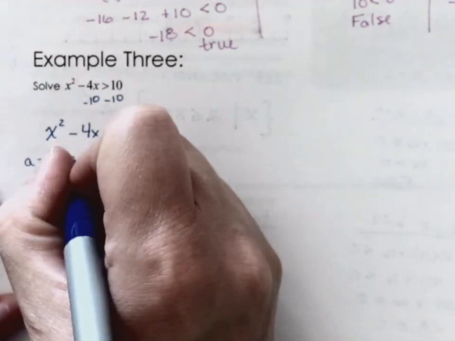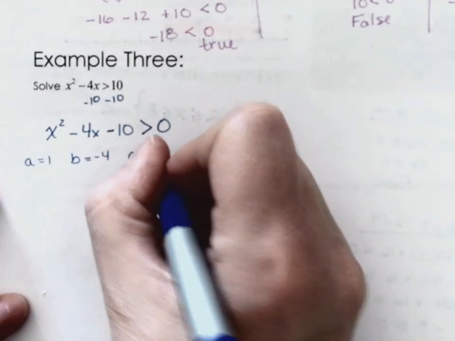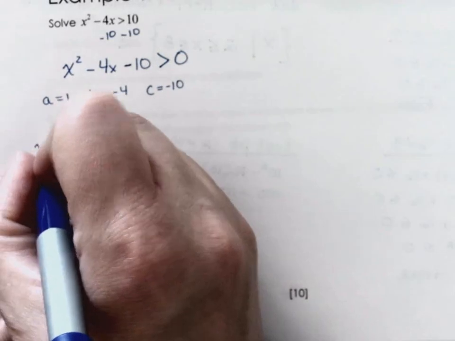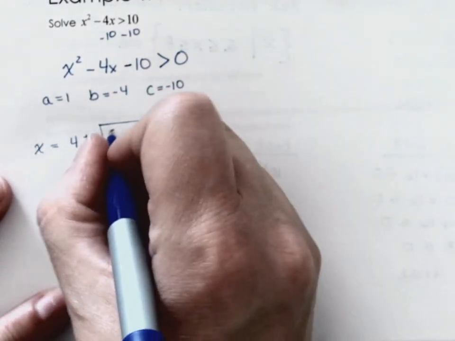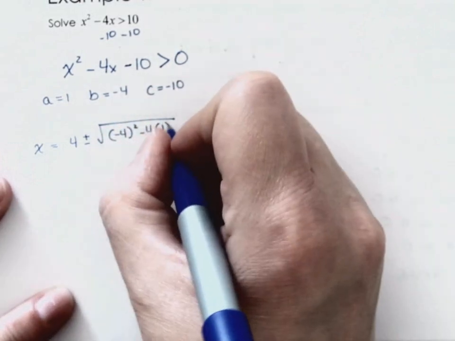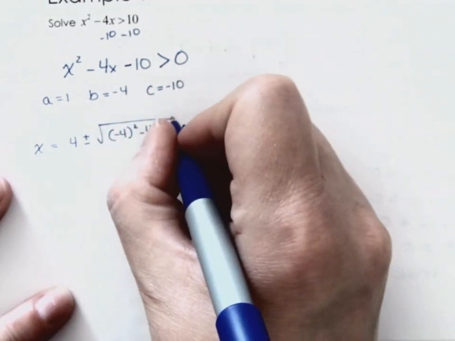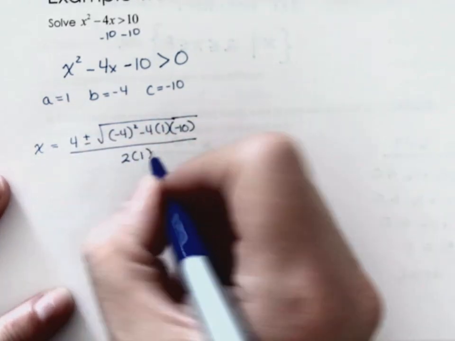So we know our a is 1, our b is negative 4, and our c is negative 10. So we're going to use our quadratic formula here. So x is equal to positive 4 plus minus the square root of negative 4 squared minus 4 times a times c all over 2 times a.